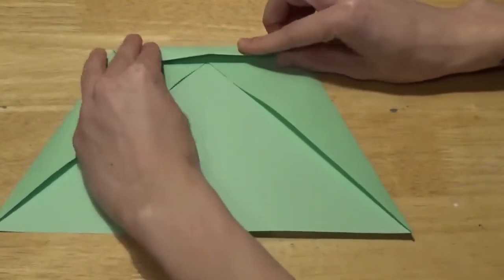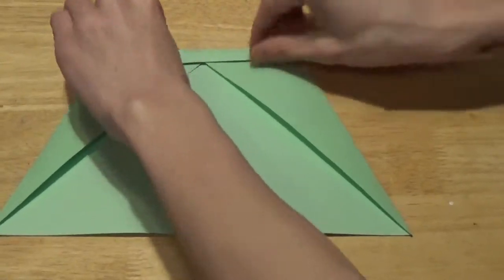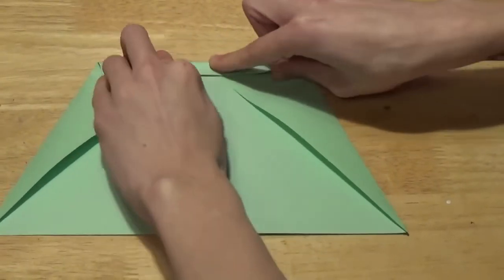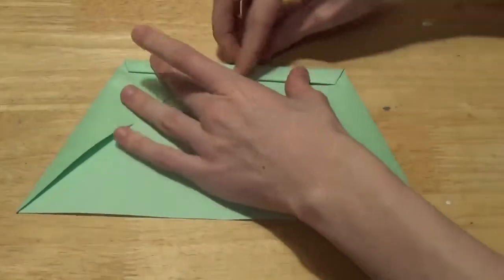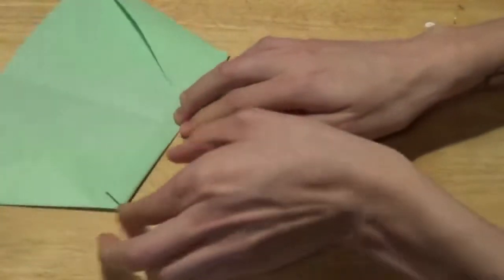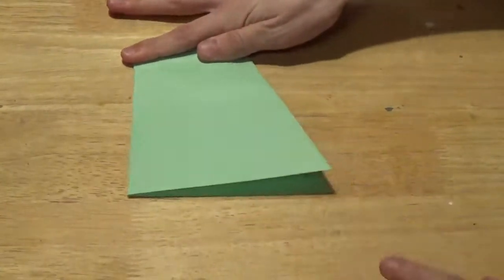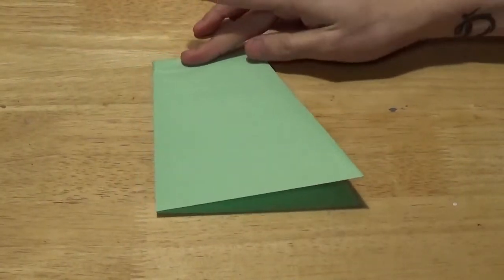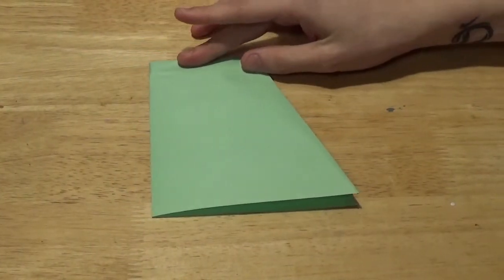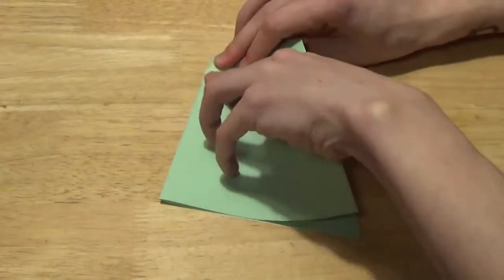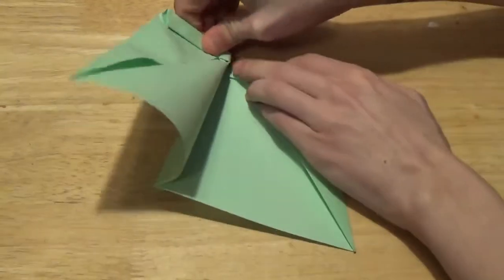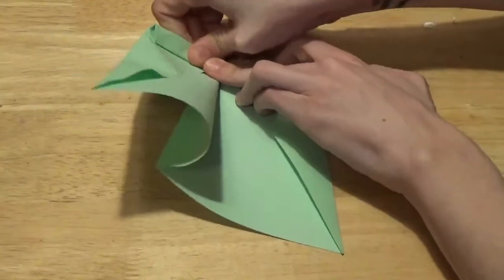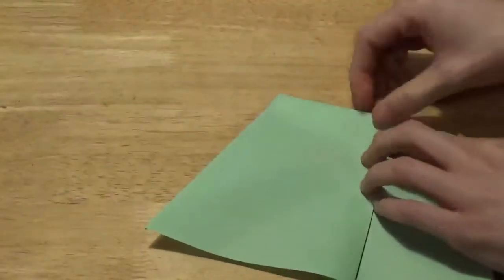So, 1, 2, and 3. And next, we're going to fold it in half. So now you got something that kind of looks like this. It's a little chunky and clunky, but that's okay. You're going to fold out the wing very slightly. You're only going to leave about a finger's gap when you fold, because the wing's going to be big. We're going to do the same thing on the other side.